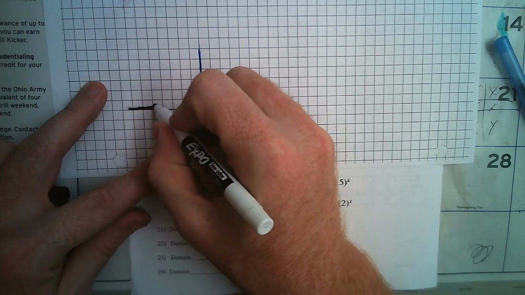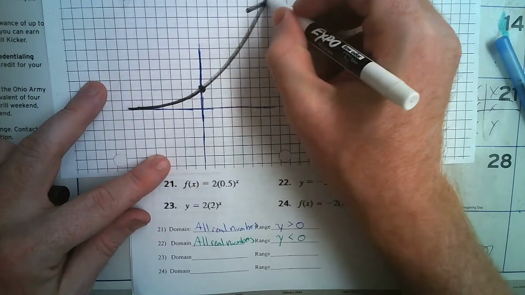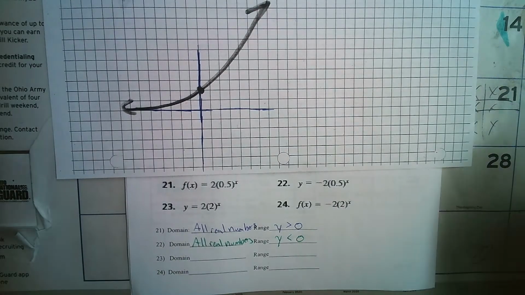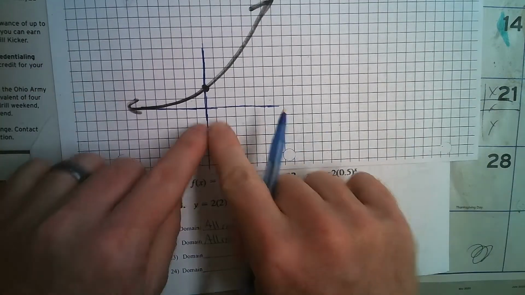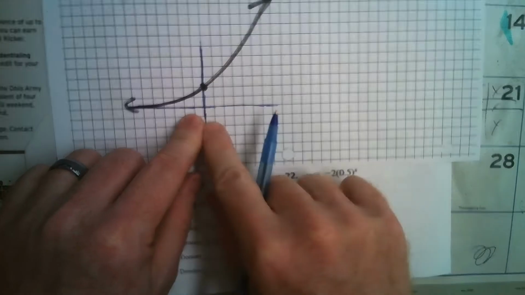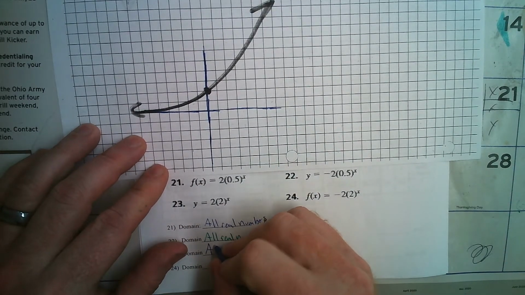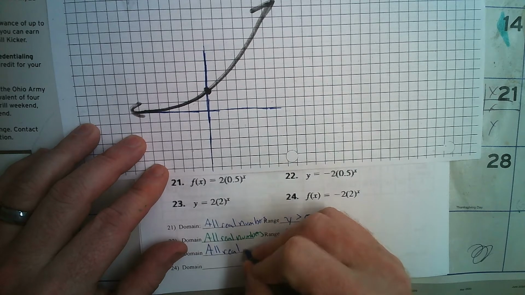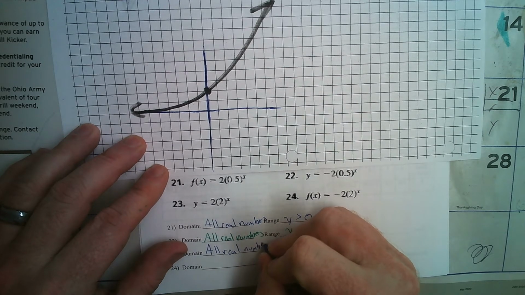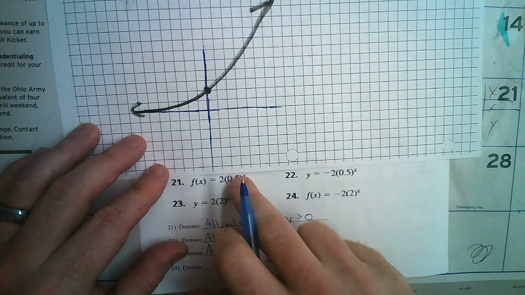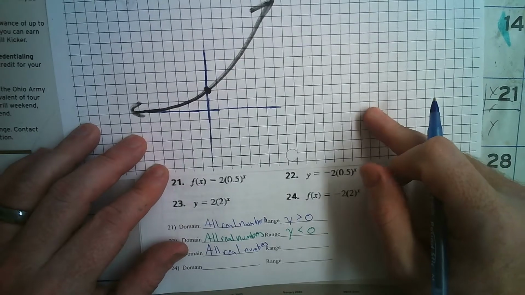So I have an asymptote at 0, and I move up as I go in that direction. Just as we've seen this entire time, my domain extends as far right and as far left as you can imagine. So my domain is always all real numbers for exponential functions. Other functions it won't be, but for this case, it'll be all real numbers.